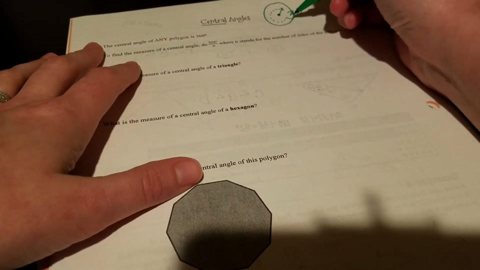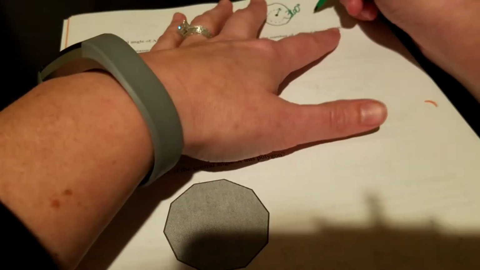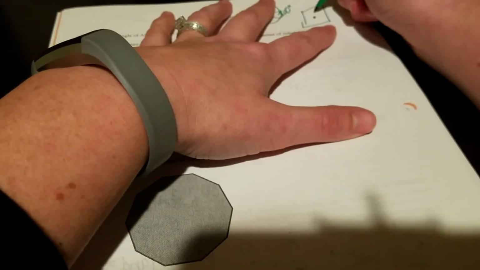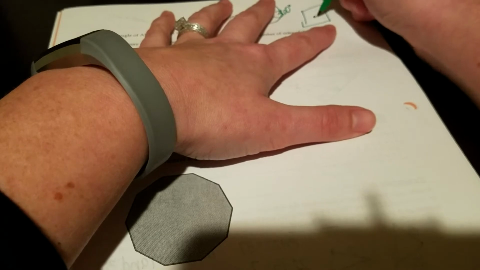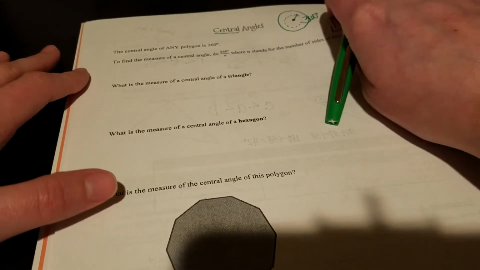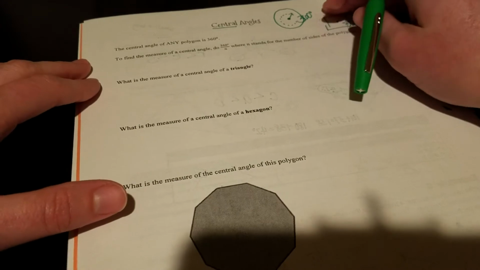So when you think about this, inside any polygon then, let's just draw a square for example, here's your center, you can still go around and guess what? You're still going to have 360 degrees going around the center. So the central angle of any polygon is going to be 360 degrees. Doesn't matter which polygon we're talking about.